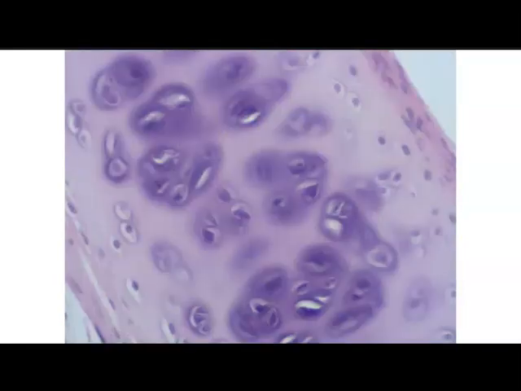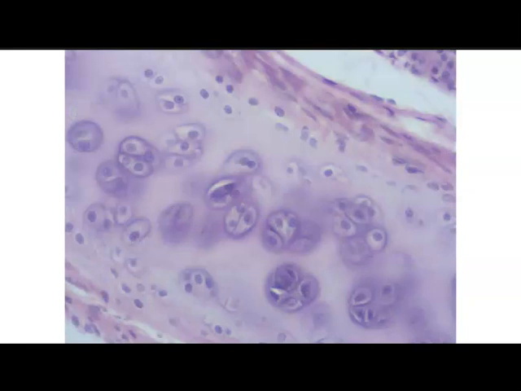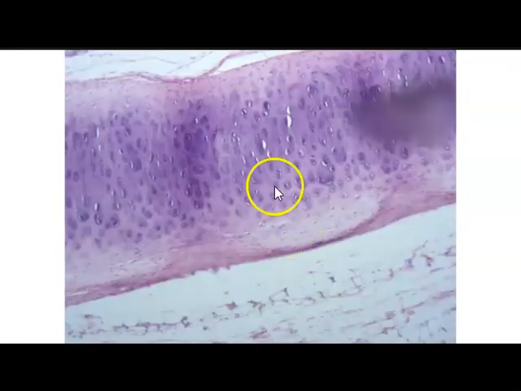Here's just a close-up of hyaline cartilage. We can see these clusters, and it kind of looks like a ground glass appearance. So we can see the mature chondrocytes sitting in the spaces called the lacunae. And just more hyaline cartilage with these clusters of chondrocytes within their lacunae. More hyaline cartilage there.